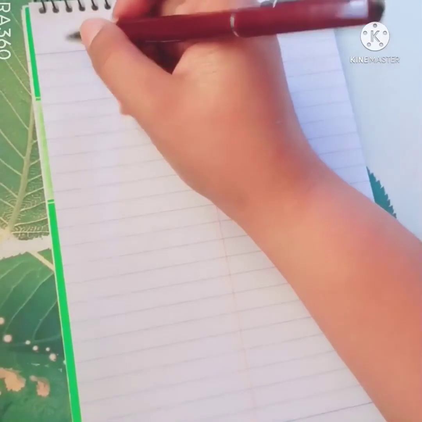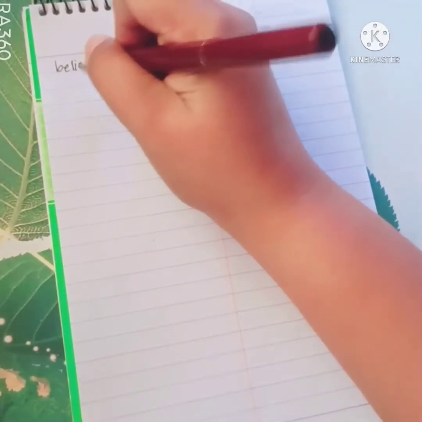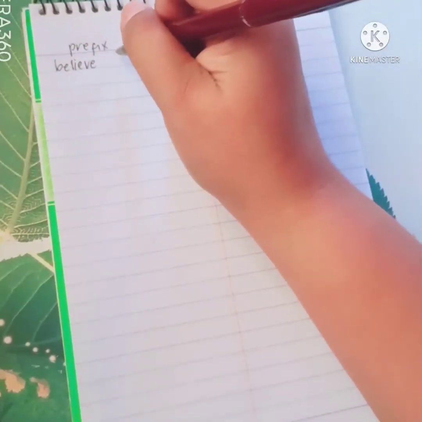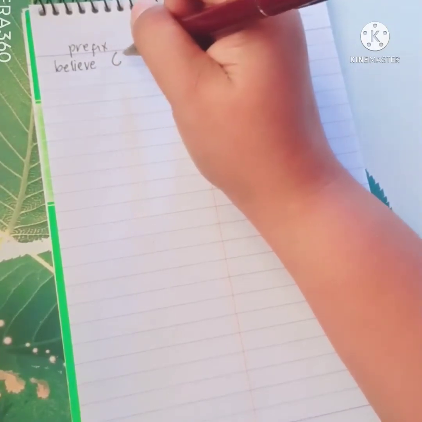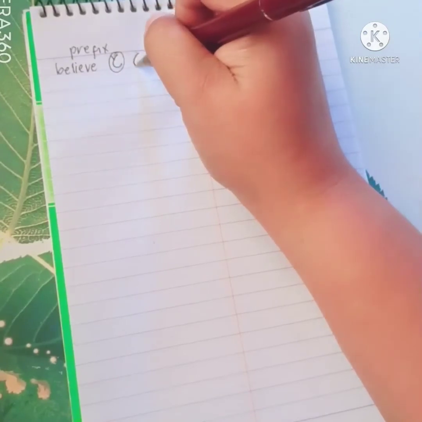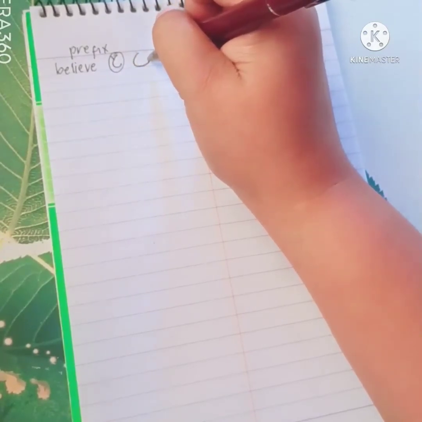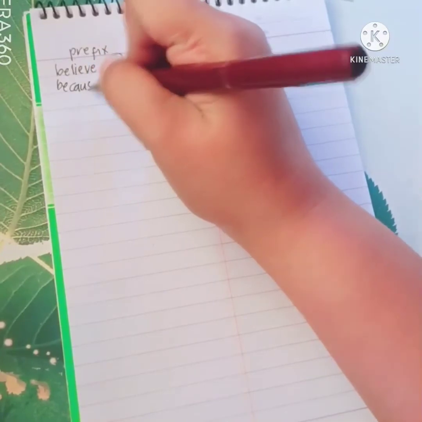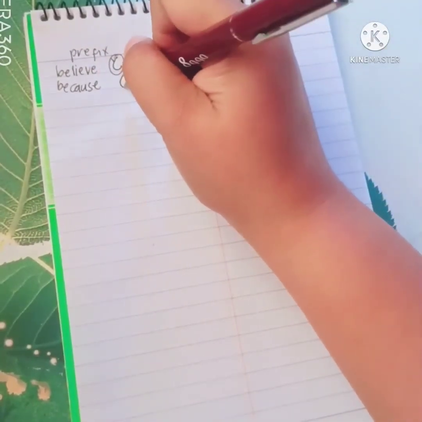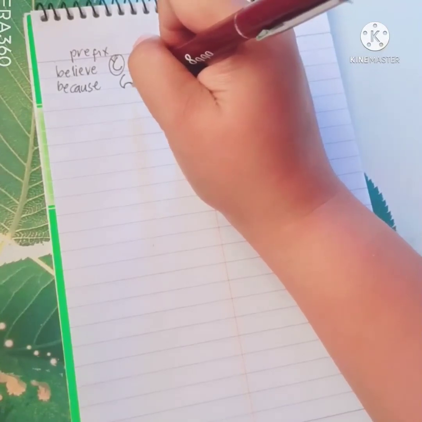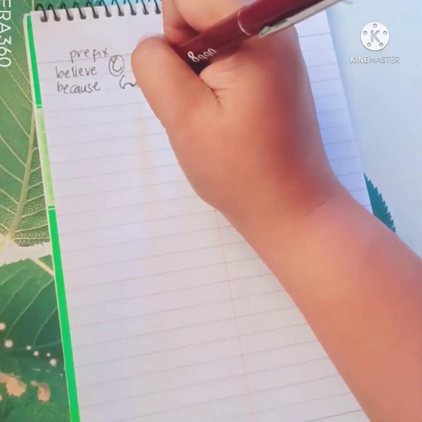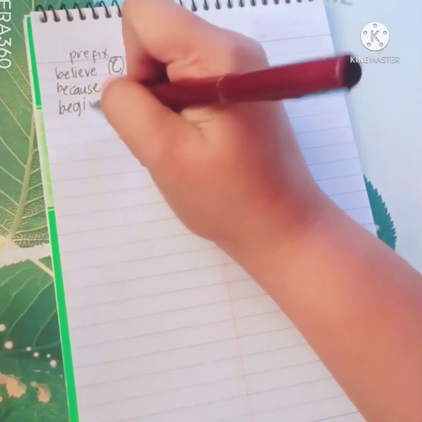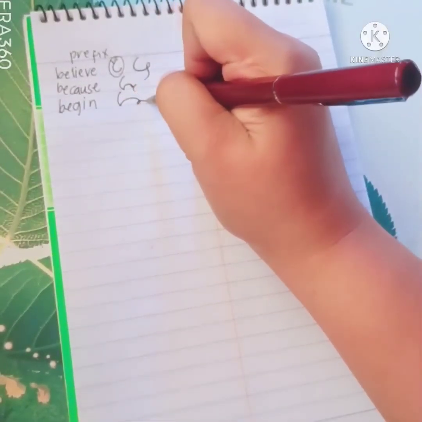Prefix of B, like believe. B, and then we omit the E, L, and leave. Because. Begin.